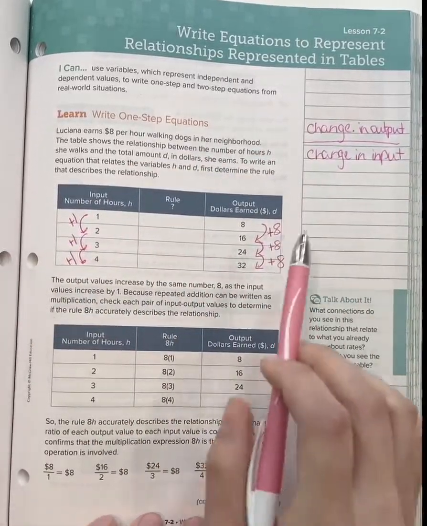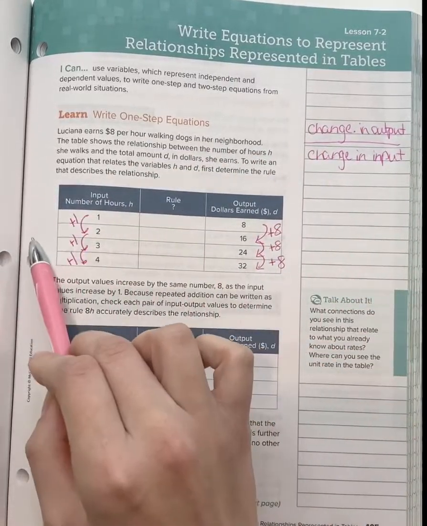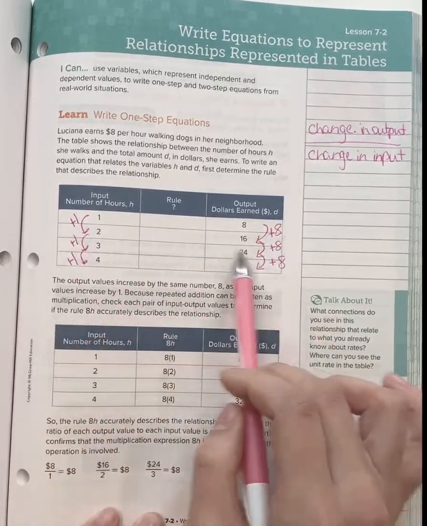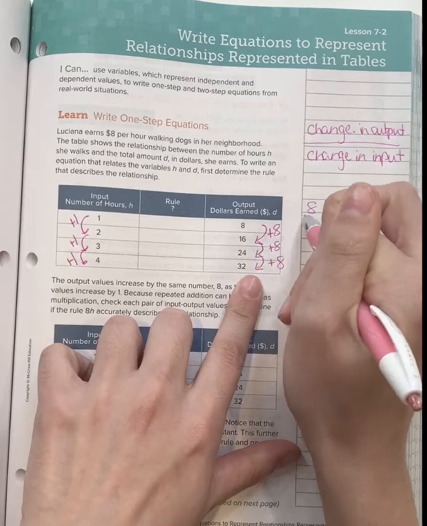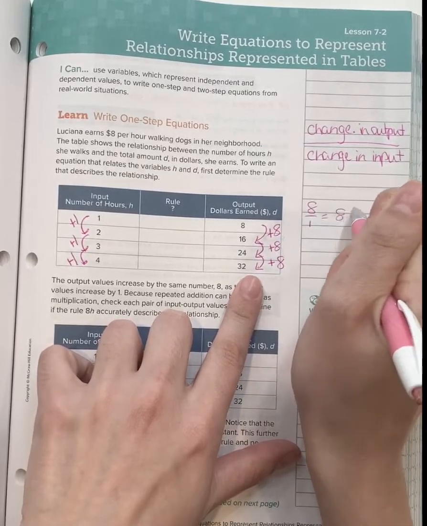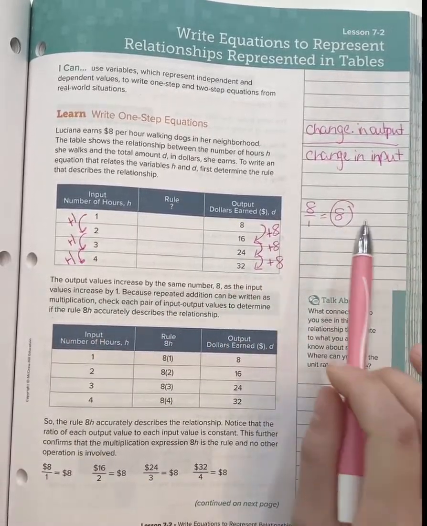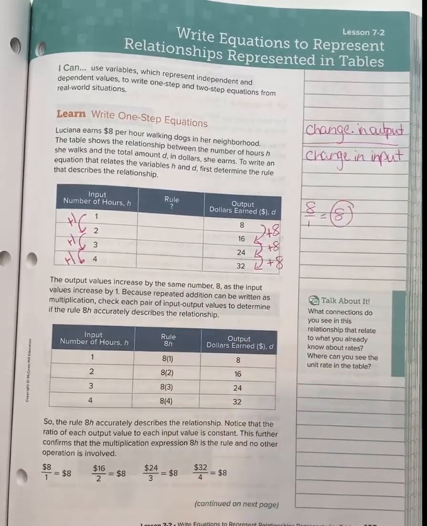So then we do the change in our output over the change in our input. But you need to check that they're all the same. So in this case, all of them would be 8 over 1, which is 8. So 8 is going to be part of our function rule.